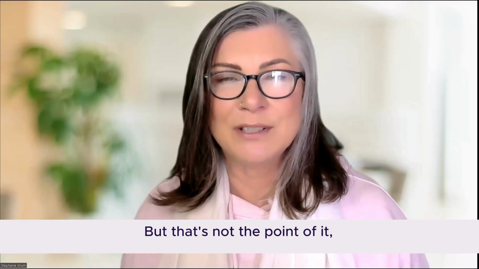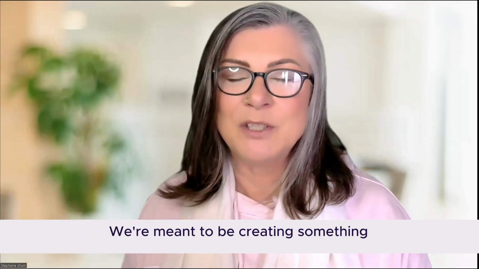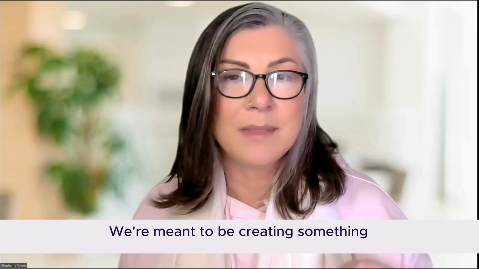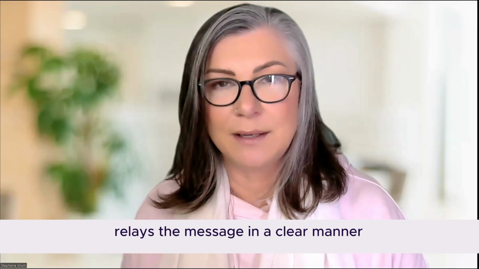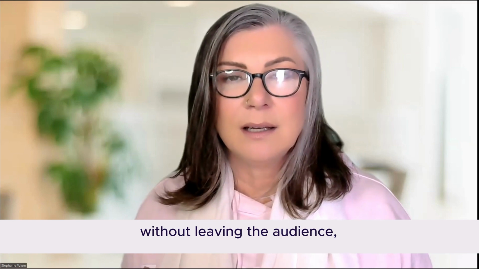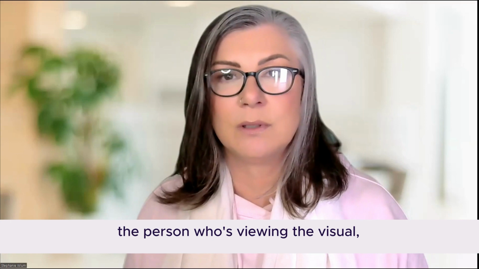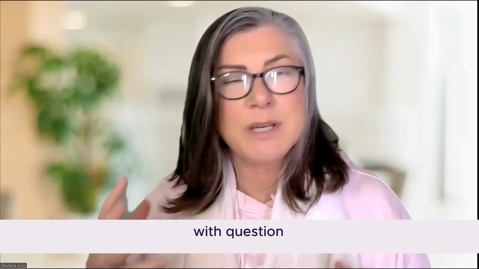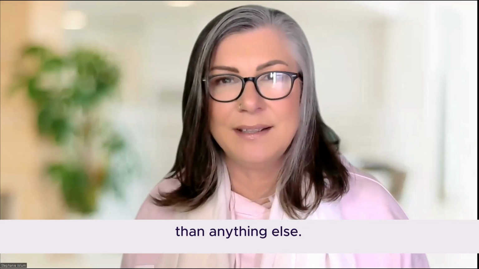But that's not the point of it. We're not meant to be falling down the rabbit hole. We're meant to be creating something that's going to be simple, relays the message in a clear manner without leaving the audience, the person who's viewing the visual, with more question marks around their head than anything else.